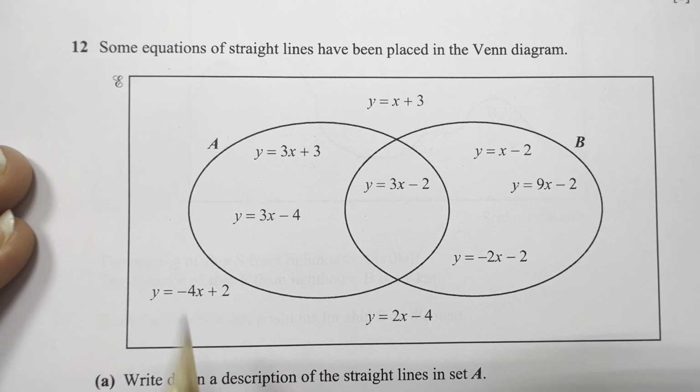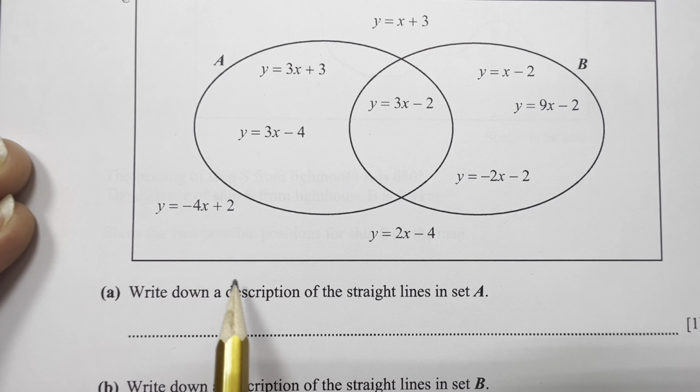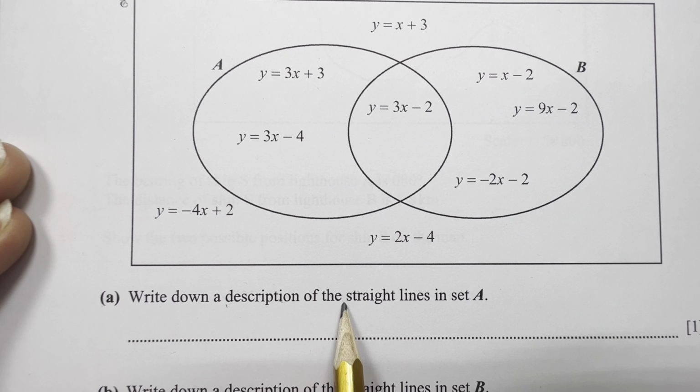Some equations of straight line have been placed in this Venn diagram, as we see here. First of all, write down a description of the straight line in set A. Let's see set A and notice what is common between them. y equals 3x plus 3, y equals 3x minus 4, y equals 3x minus 2. We can notice that all of them have 3, 3, 3, which is the gradient.